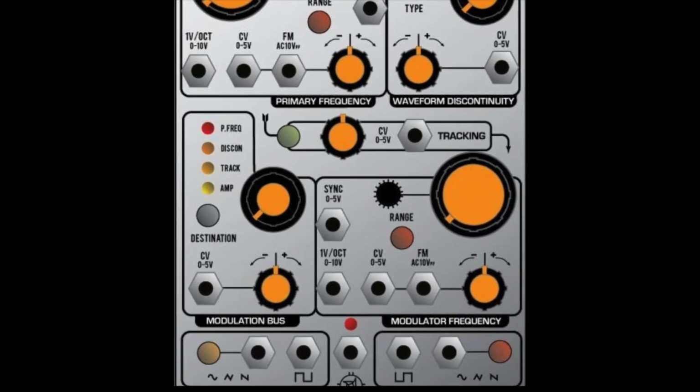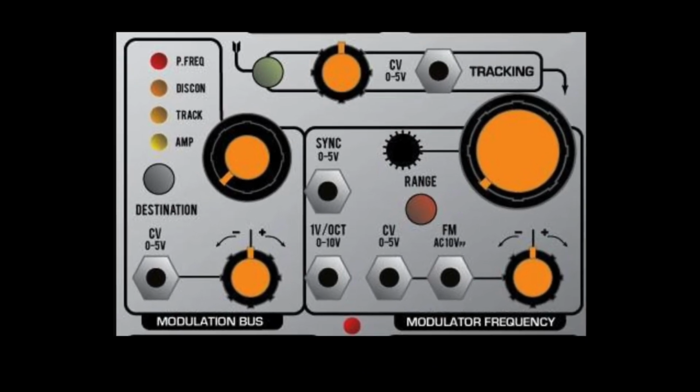Now, up until now, we've been looking at each of these destinations as a single modulation type. But what if I told you that you could combine pitch and discontinuity modulation, or tracking and amplitude modulation simultaneously? Well, you can. In fact, you can use any 2, 3, or all 4 modulation types together, so go nuts.